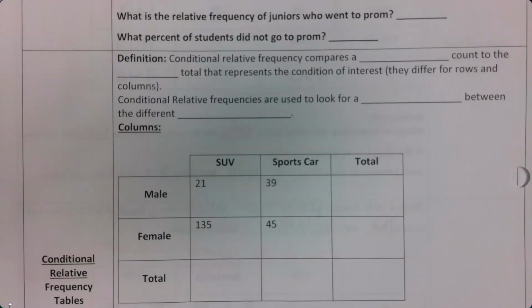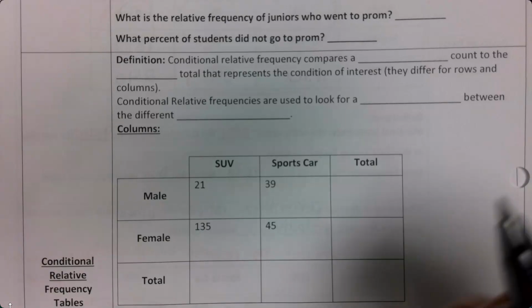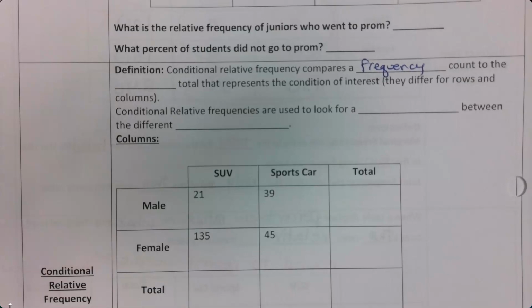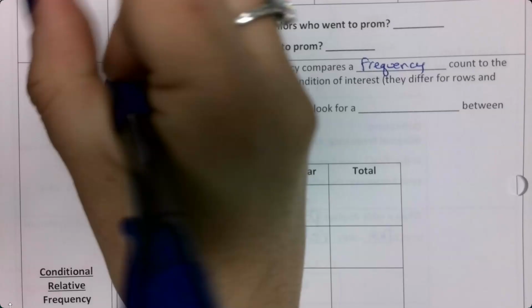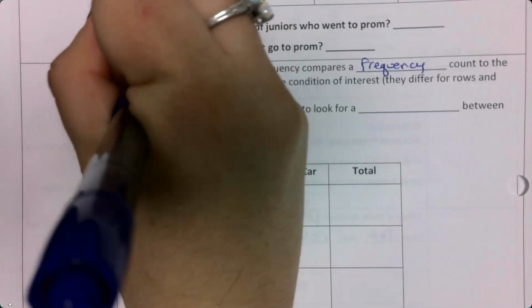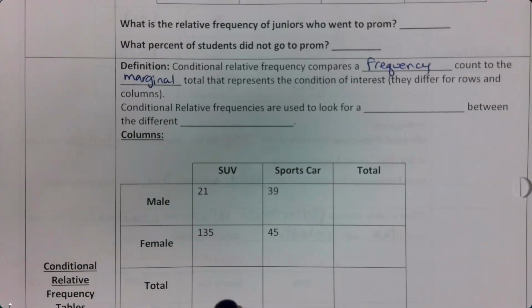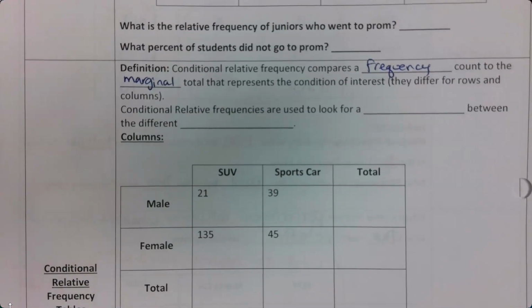So the next thing we have is conditional relative frequency tables. Conditional relative frequency compares a frequency count to the marginal total. So I'm going to be comparing something in an individual box to just the total at the bottom of a column or the end of a row.